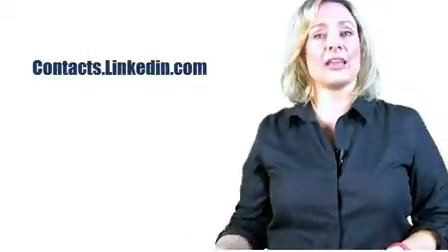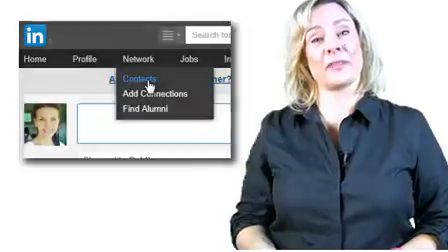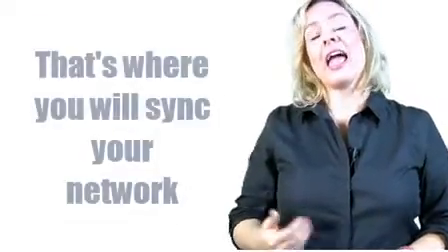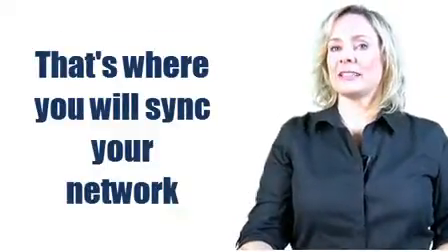So let's go through this step by step. Again, if you don't have it yet, you just go to contacts.linkedin.com. Or you click on the contacts link in your main menu bar. It's under network. So once you've done that, that's going to take you into the profile. And that's where you can sync your network. Now, even if you've already done this, you might want to check to the top right.